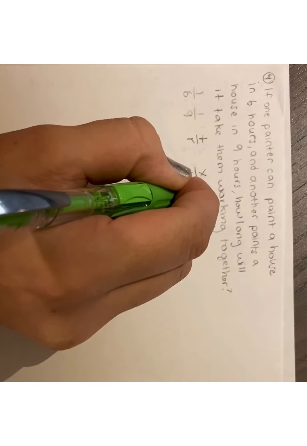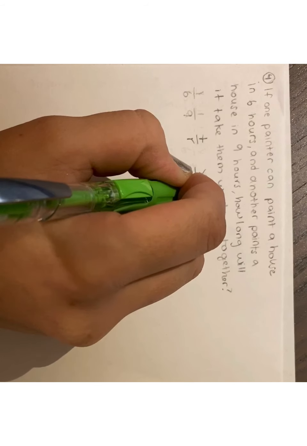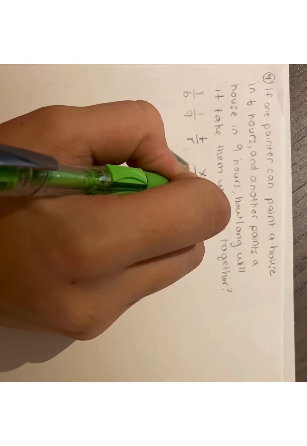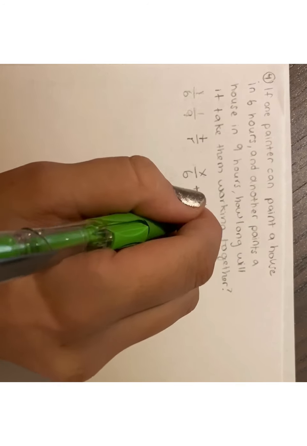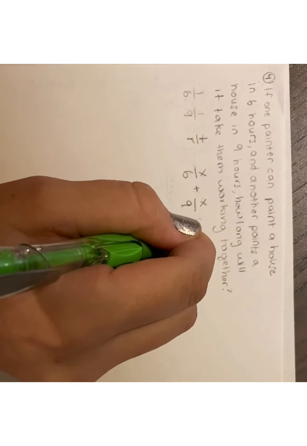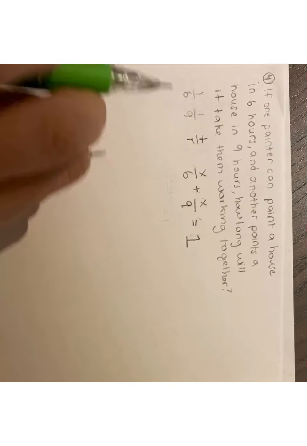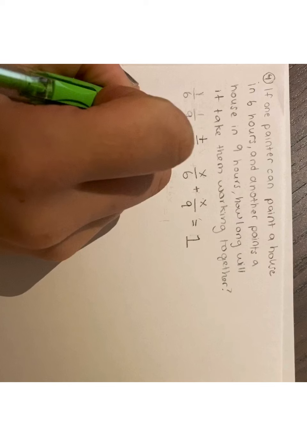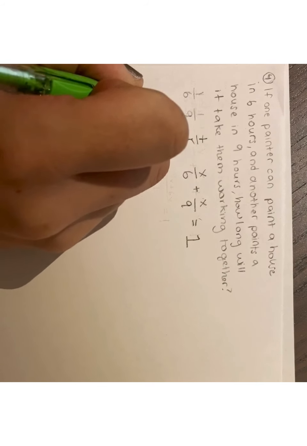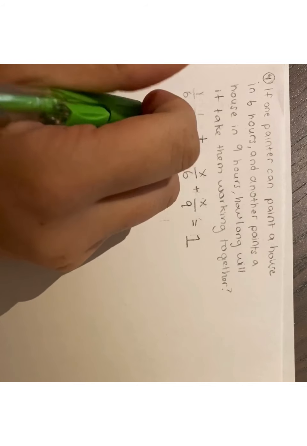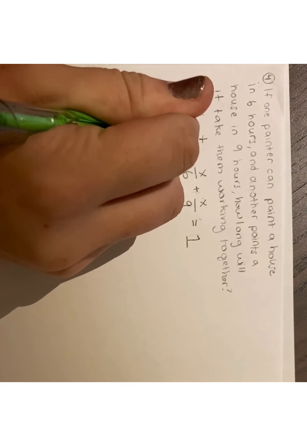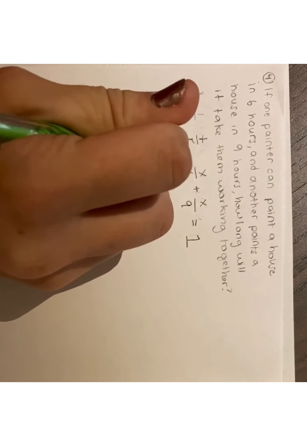And to that, we can add the other painter, which is at x hours with 1/9 of the job per hour. So it's going to be x over 9. And that's going to equal their one whole job. Now let's go about solving this. So we're going to need to find a common denominator, which is going to be 54. So we have 6x plus 9x, and that's going to equal 1.